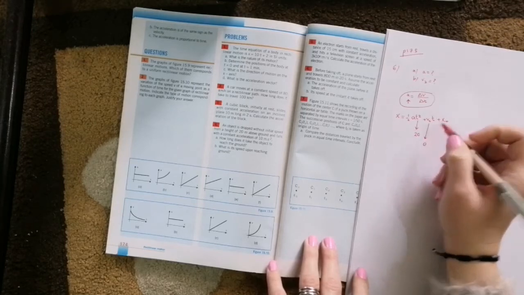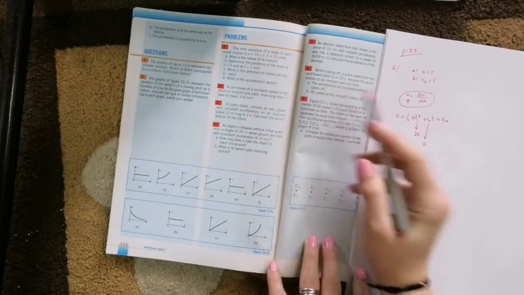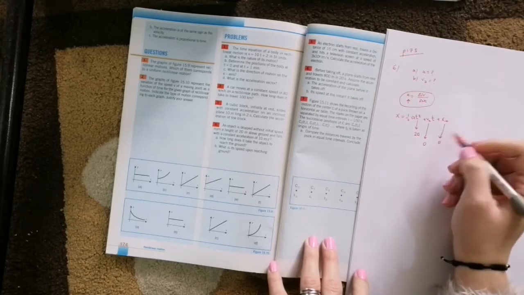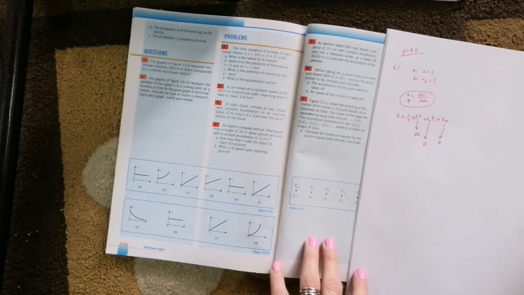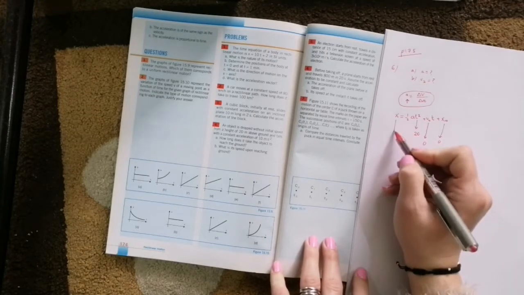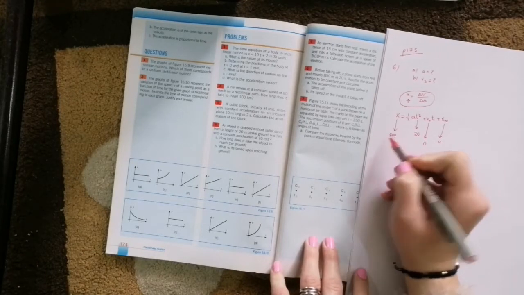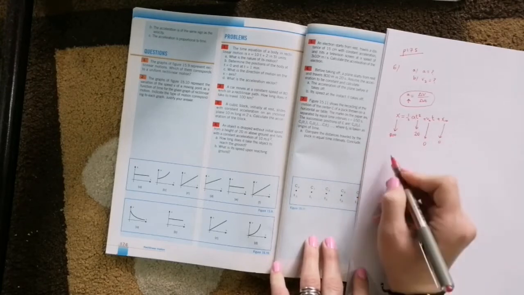V0 equals 0 because they said it starts from rest. X0 equals 0 unless they tell you that it started at the starting position, let's say 20 meters. And the final position is equal to 800. So I have all I need to calculate A.